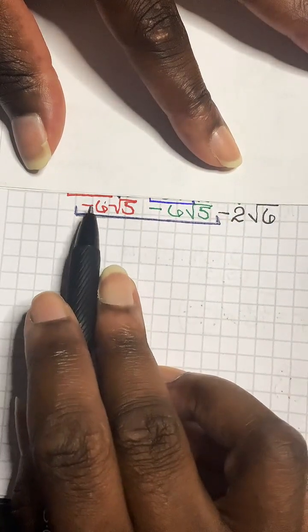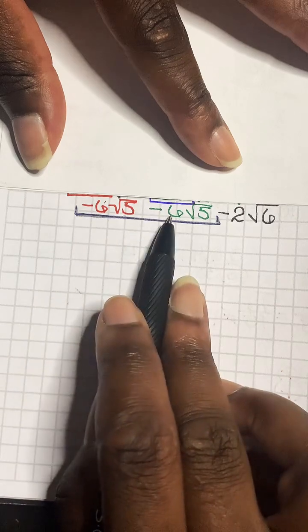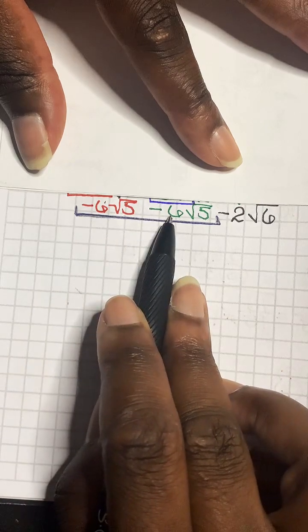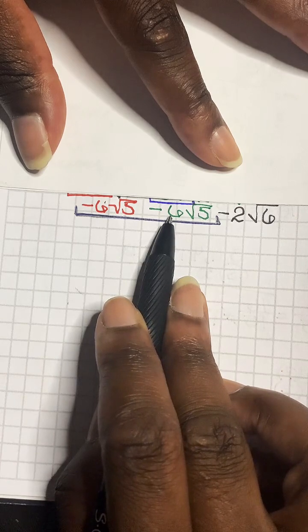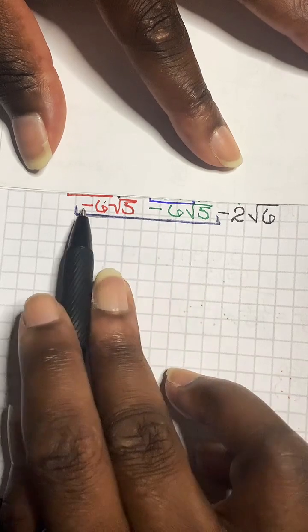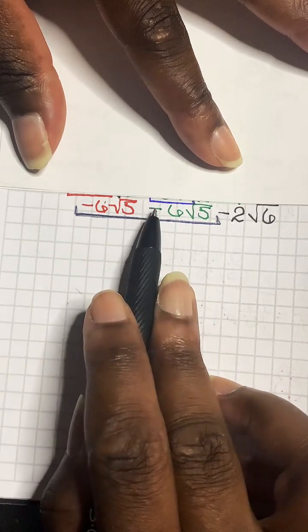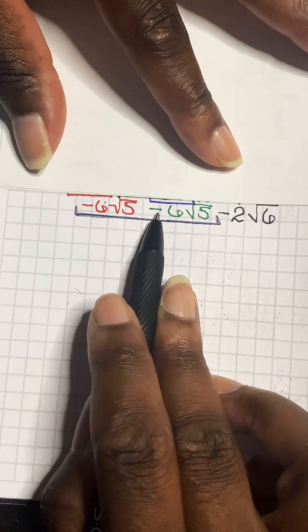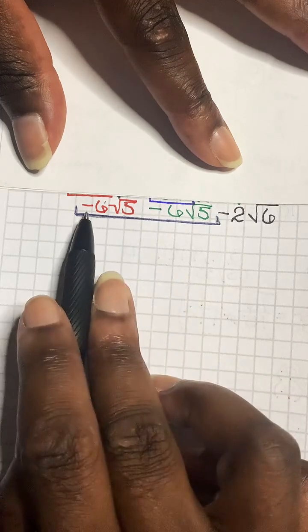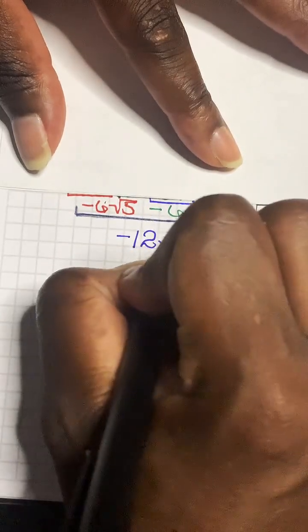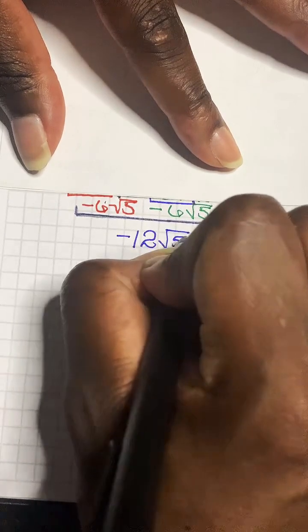So we take a look. Negative 6 minus 6. Okay? It's not 0. The only way it can be 0 is if one is negative and another one is positive. That's the only way it cancels out. So we have a negative and a negative. So this stays negative. So it'll be negative 12 square root of 5.